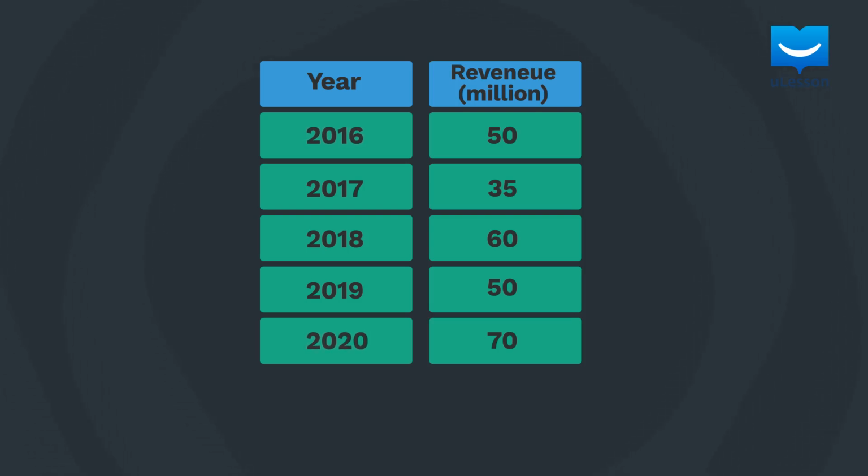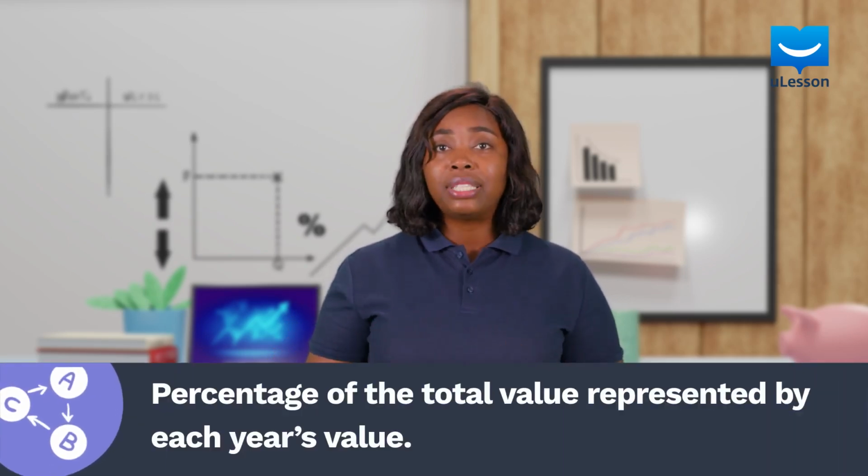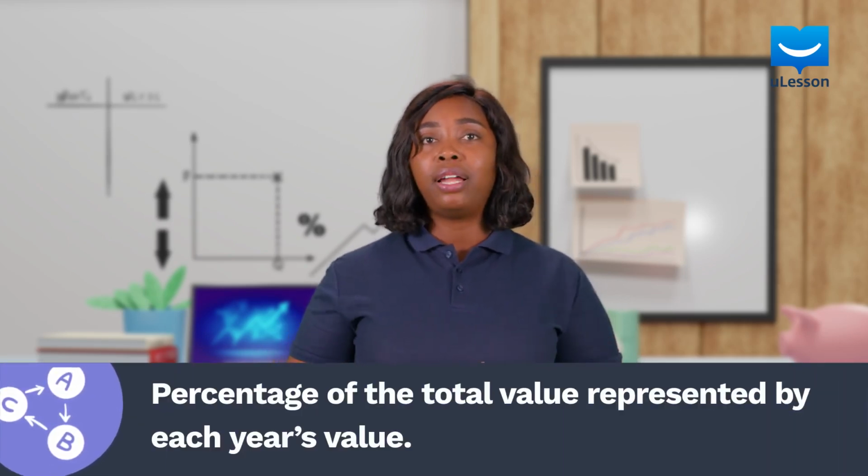Now, after summing it all up, the total came up to 265 million. Mr. Cairo still didn't have his pie chart. In order to construct the pie chart, he has to calculate the percentage of the total value represented by each year's value.